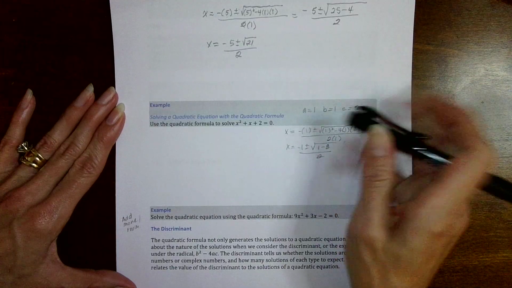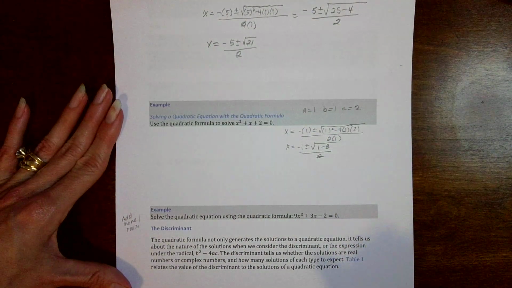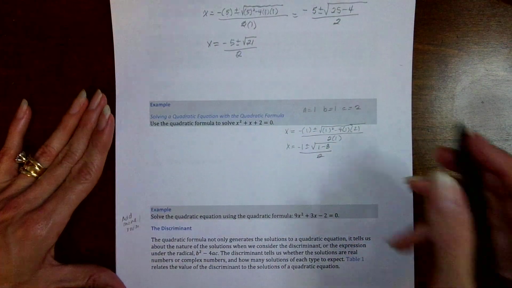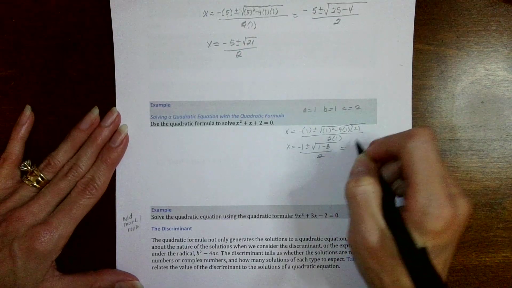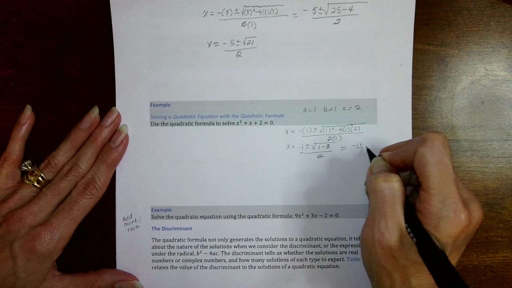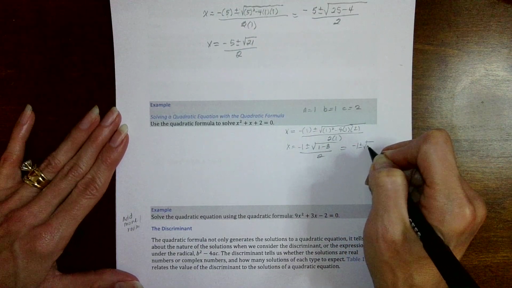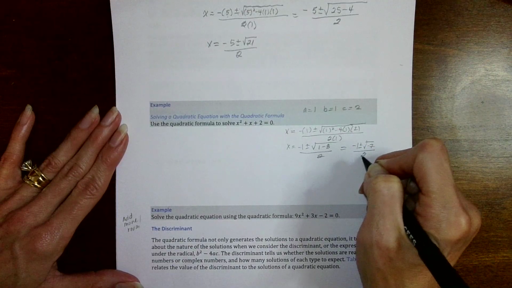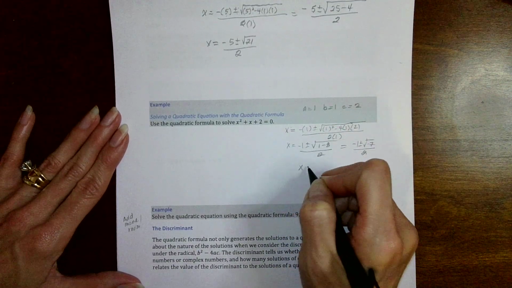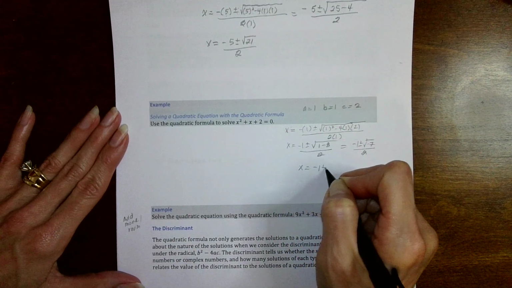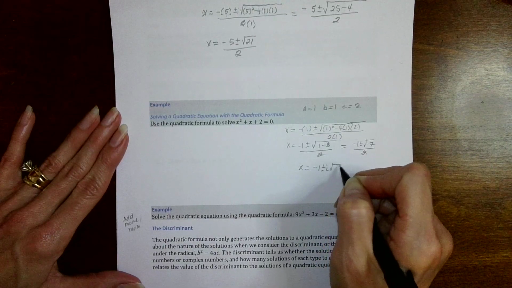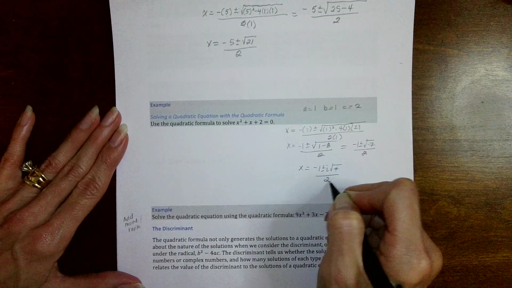I didn't need to make that so big. And so that gives me negative 1 plus or minus the square root of negative 7 all over 2. And x equals negative 1 plus or minus i square root of 7 all over 2.